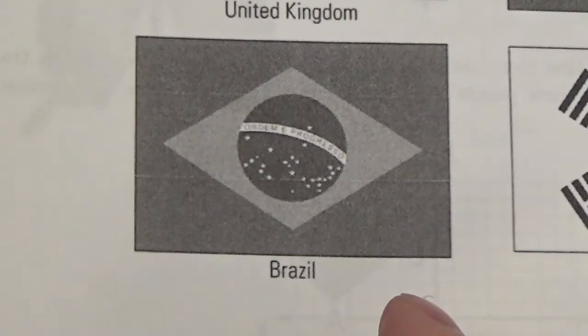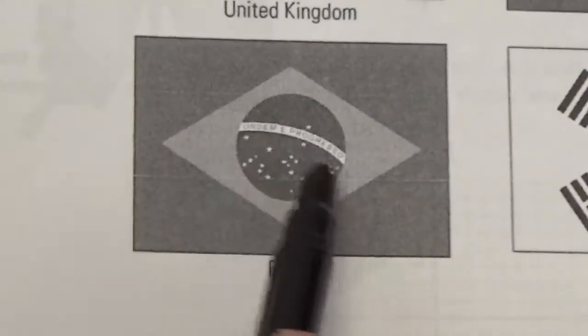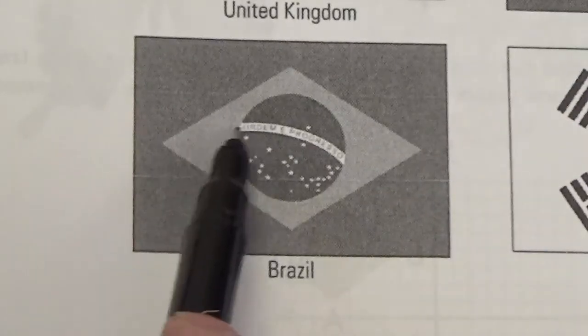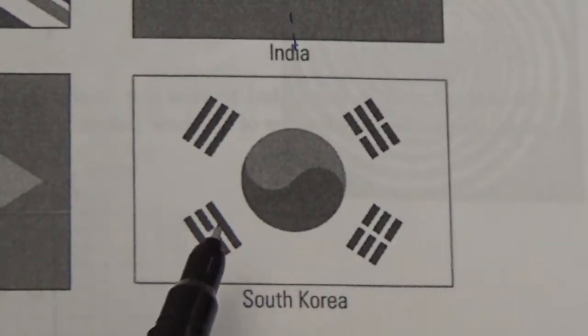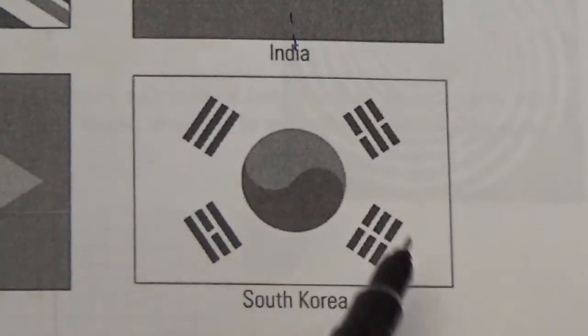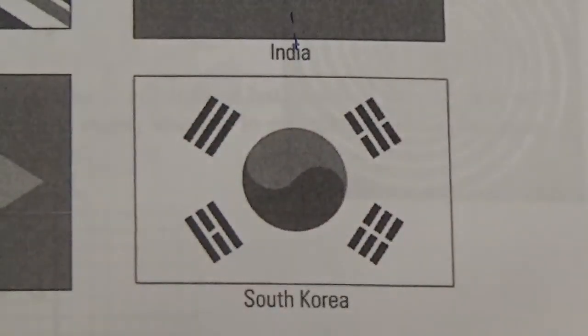Now, let's take a look at the Brazilian flag. And yeah, there's no line of symmetry here, right? Because of the distribution of the stars here and the banner across here, there's no line of symmetry we can draw through. And actually the same thing happens here for the South Korean flag, because of the differences in the glyphs around that central shape.